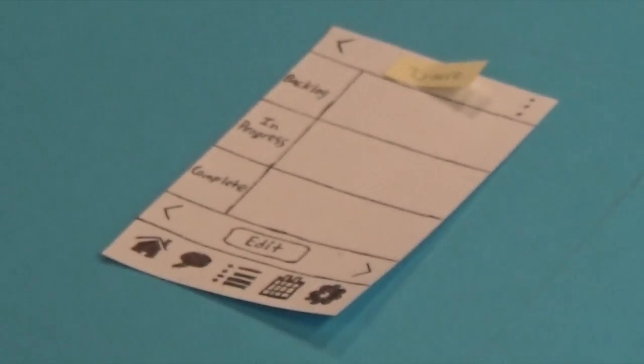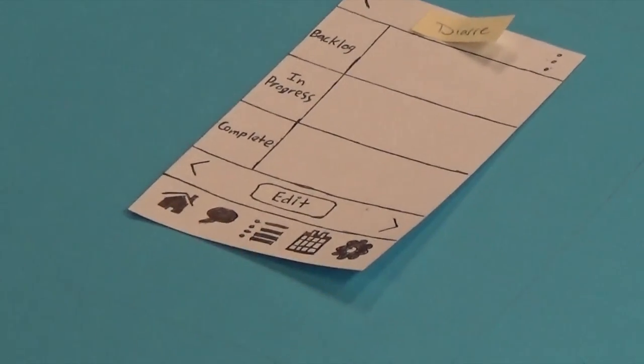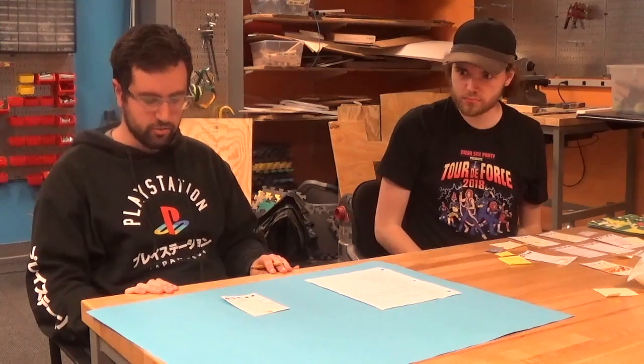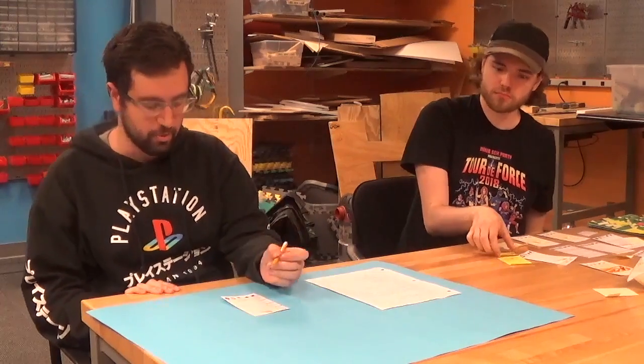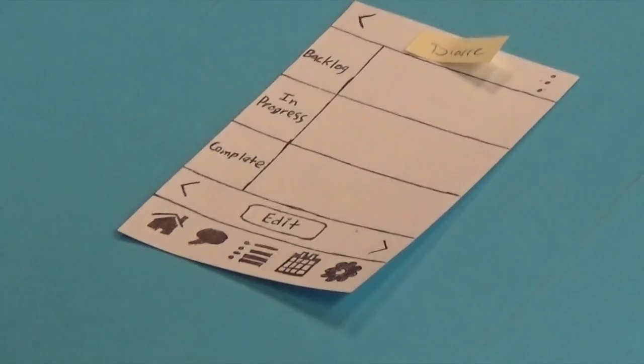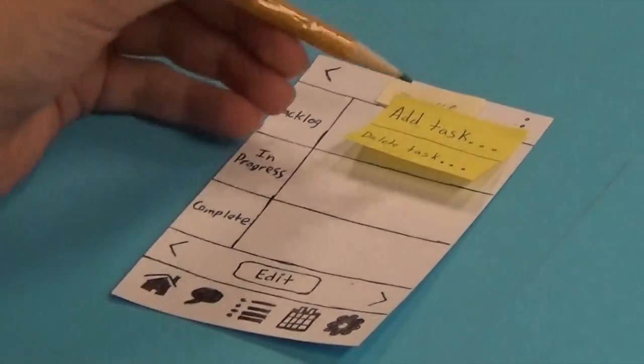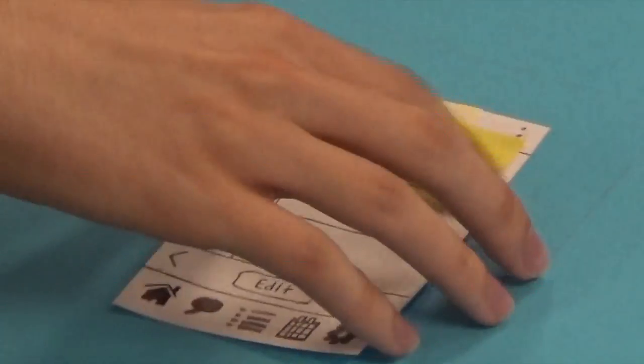Okay, so I'm going to go ahead and add 2 tasks to DR, and it looks like to add a task, I'm going to have to click those 3 buttons on the top right. So I'm going to go ahead and click those 3 buttons. And I'm going to go ahead and add a task. Click that.